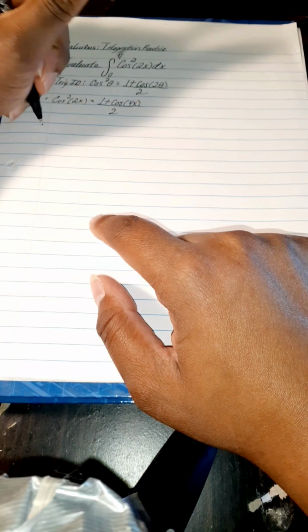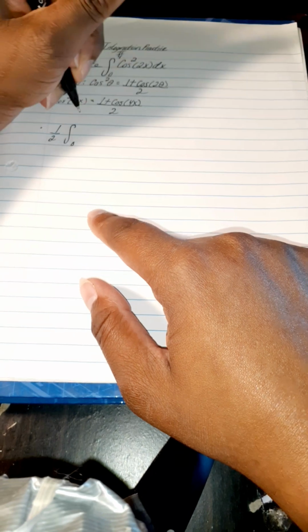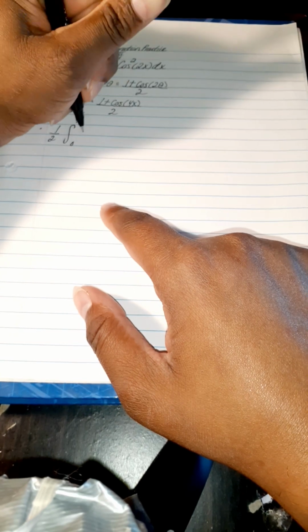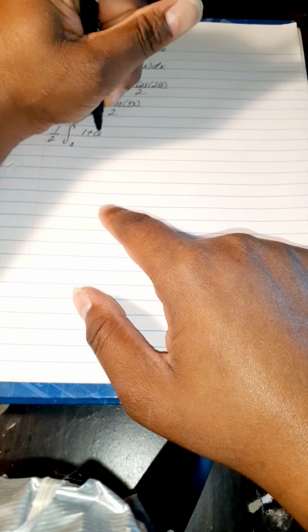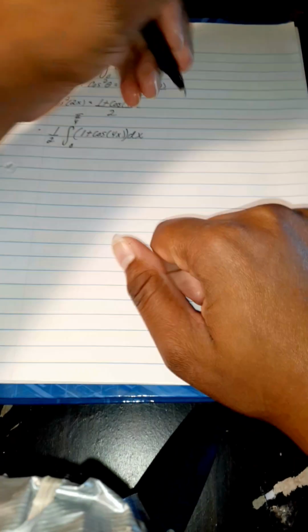Okay, so what I can do is factor out a 1/2. So I'll have 1/2, and then I'll have the integral from 0 to pi over 4. And what we'll have on the inside here is 1 plus cosine of 4x dx. So hopefully you're with me so far on how I got there.